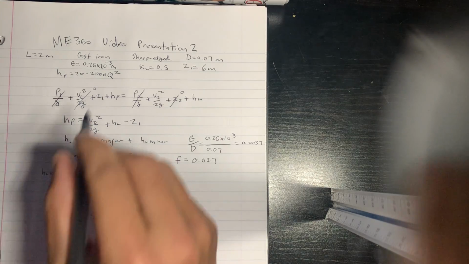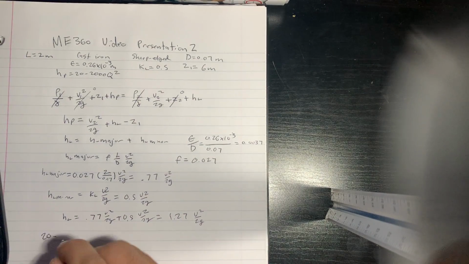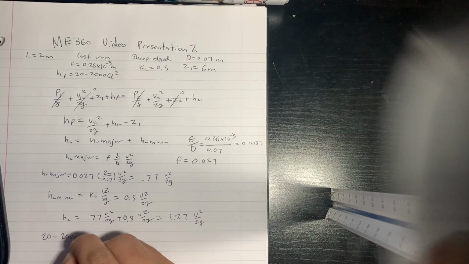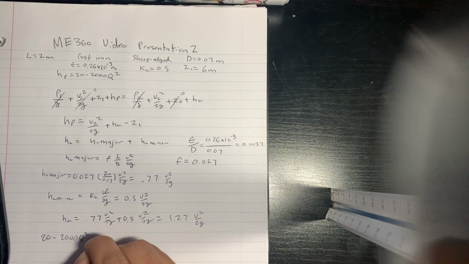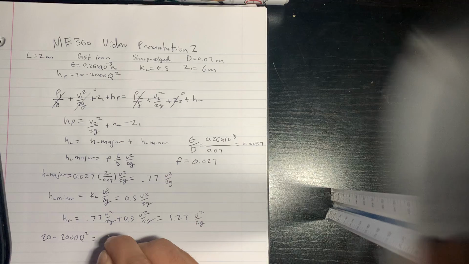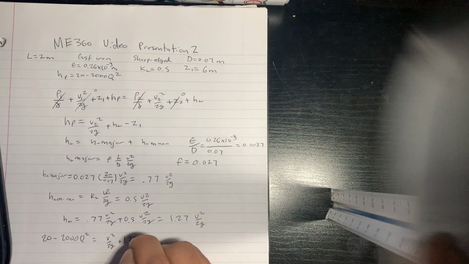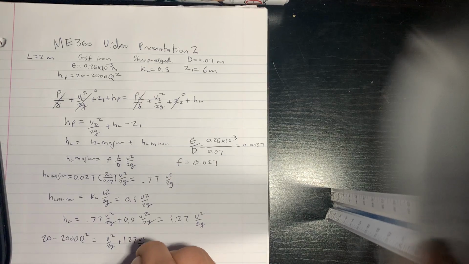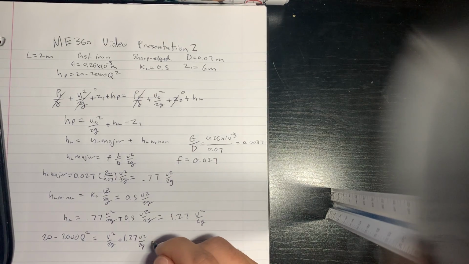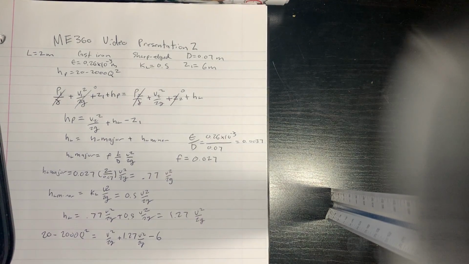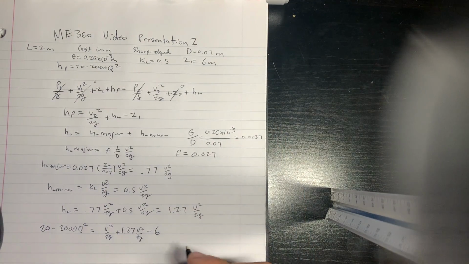We can plug that in and plug in our other known values. So these are all given values from up here that we defined earlier.